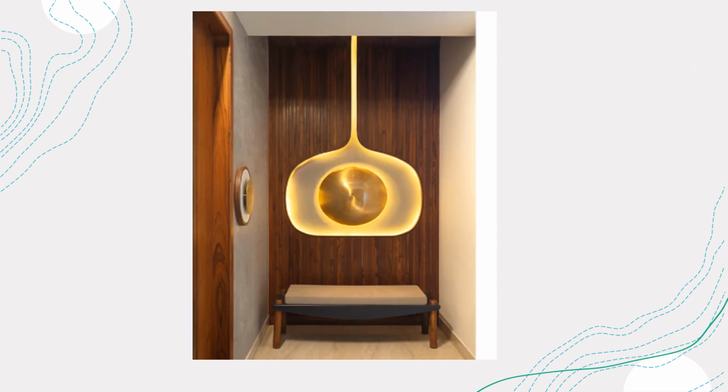In this picture, I can see this big light, which is a kind of isolation. So here emphasis through isolation is given, as the light is too big compared to the entire room. And there is also a kind of asymmetrical balance in this image.